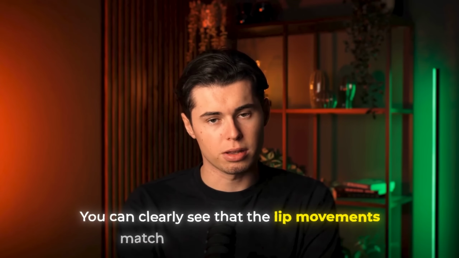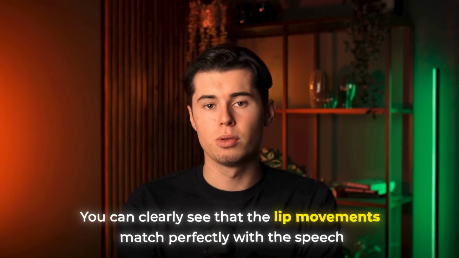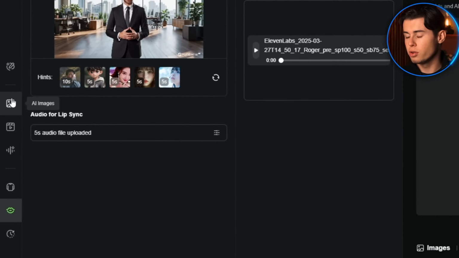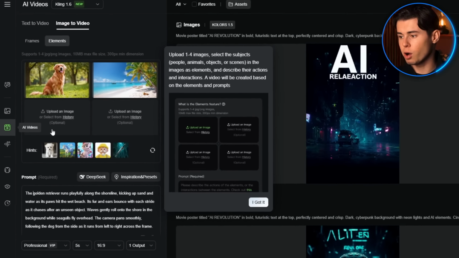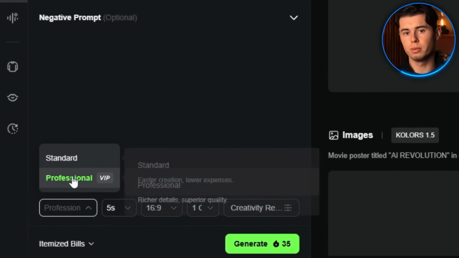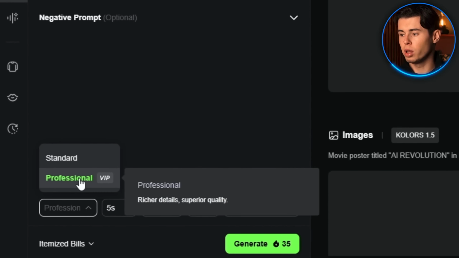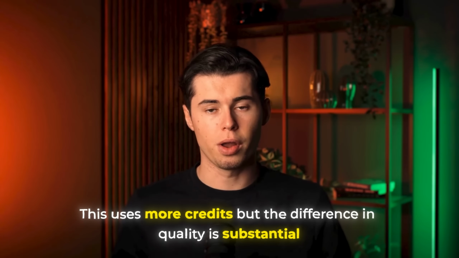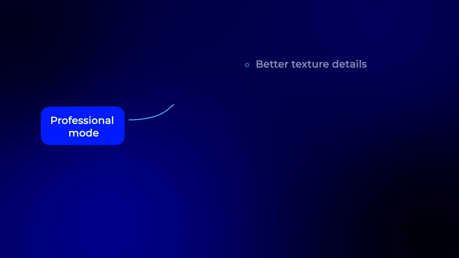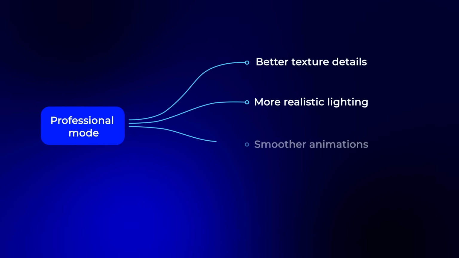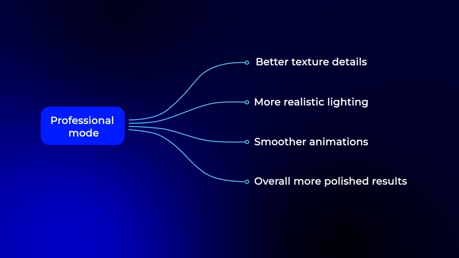You can clearly see that the lip movements match perfectly with the speech, creating a realistic talking head video. Now let's dive into some advanced settings that will help you get the most out of Kling. In the settings panel, you'll find several important options that dramatically affect your results. First, always select professional mode for the highest quality output. This uses more credits, but the difference in quality is substantial. The professional mode provides better texture details, more realistic lighting, smoother animations, and overall more polished results.